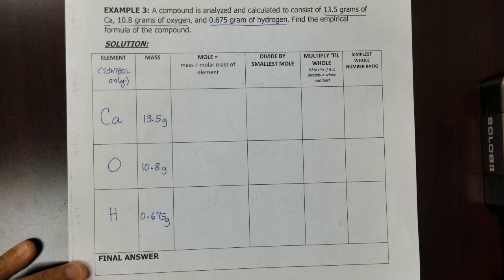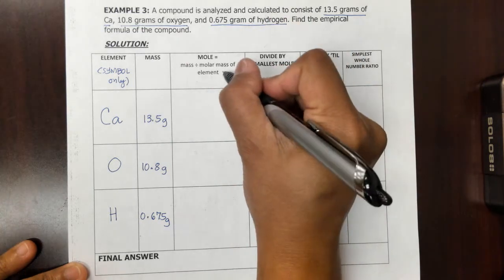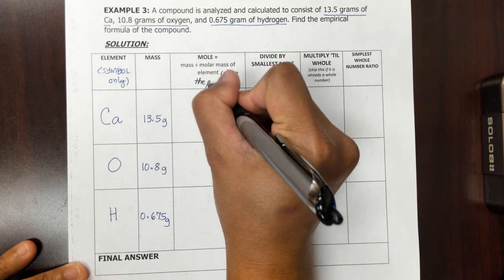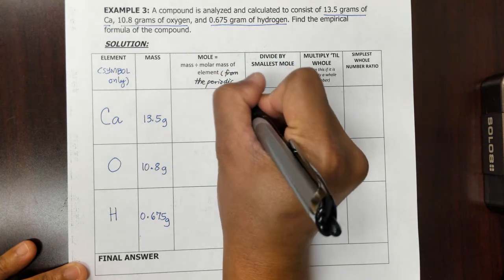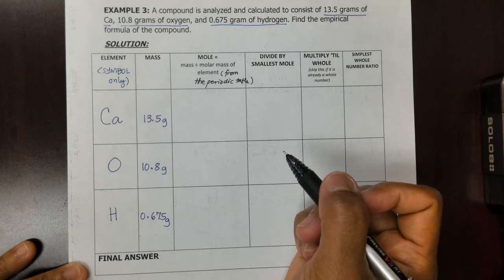Once we're done with that, we are ready to calculate the mole, which is mass divided by molar mass of the element. Again, where do we get the molar mass of the element? From the periodic table of elements. So let's go ahead and put our solution first.